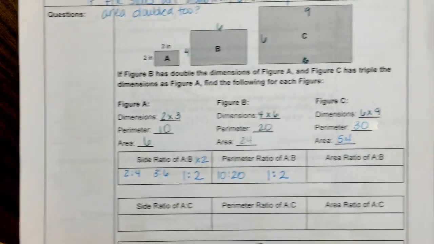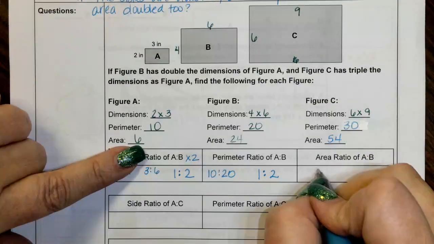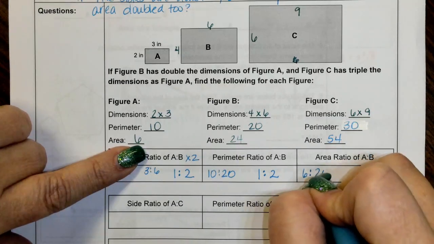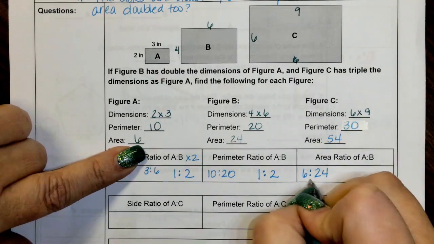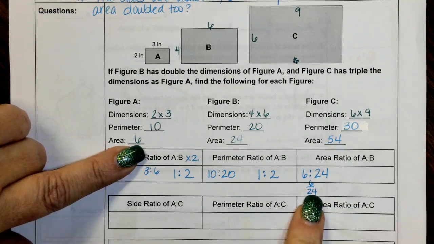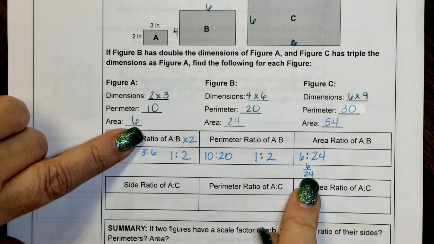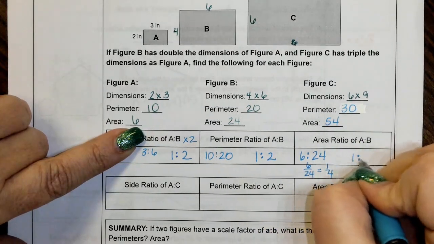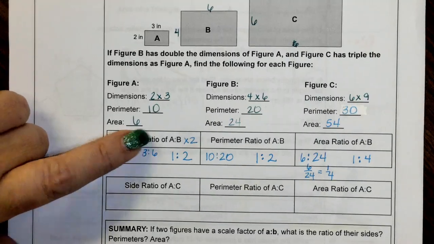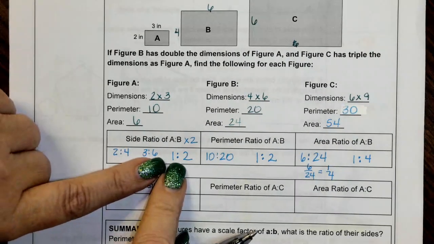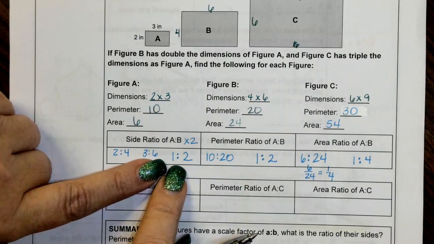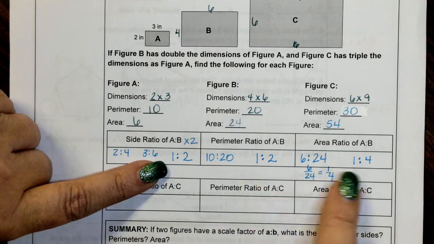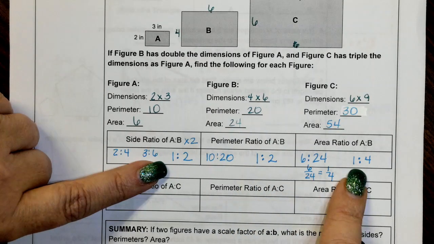But let's look and see what happens to our areas. Our area originally from A to B was 6 to 24. So if we simplify that, maybe this will help you see this, you can also write a ratio as a fraction. So 6 over 24 reduces to 1 over 4, and we can write it as a ratio of 1 to 4. So look at what happened. My sides were 2 times bigger, so my side ratio is 1 to 2. My perimeter ratio has that same ratio, 1 to 2, but my area ratio is 1 to 4.